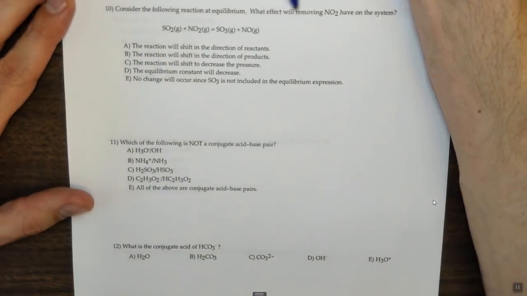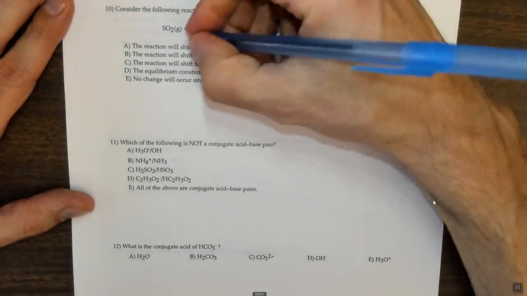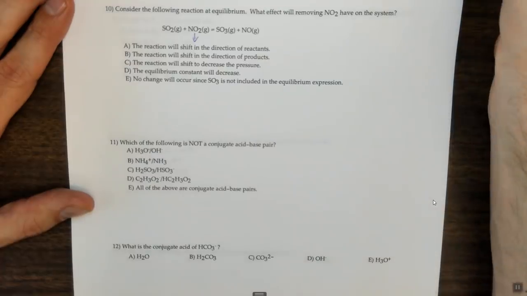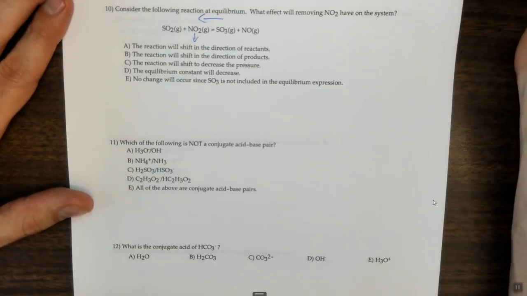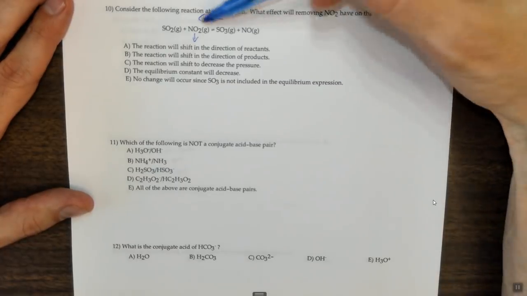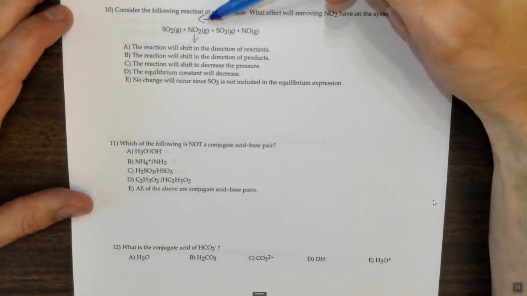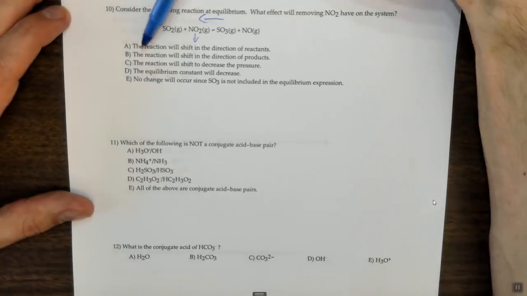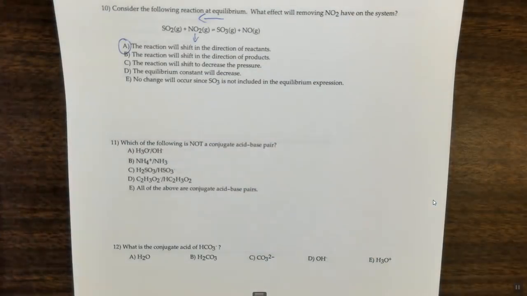All right, and the last Le Chatelier's principle question, it says, consider the following reaction. What effect will removing NO2 have on the system? So if we decrease the amount of NO2, the reaction will shift to the left in order to make more NO2. So removing NO2 will cause the reaction to shift and form more NO2. So let's read the answers. The reaction will shift in the direction of the reactants, which is absolutely the case because it will shift left in this case and form more reactants.